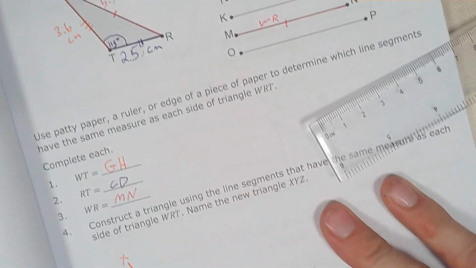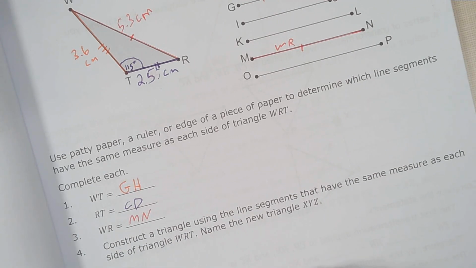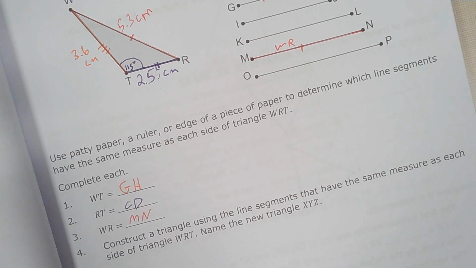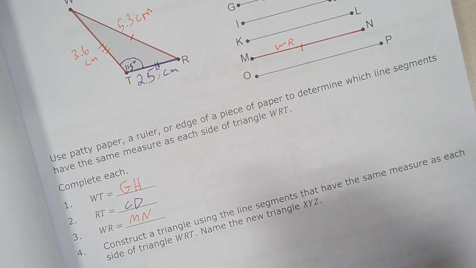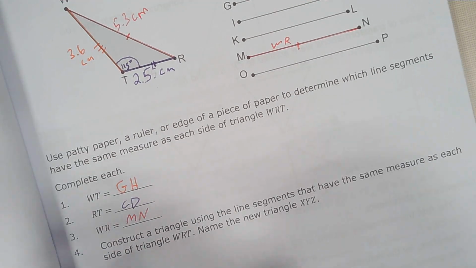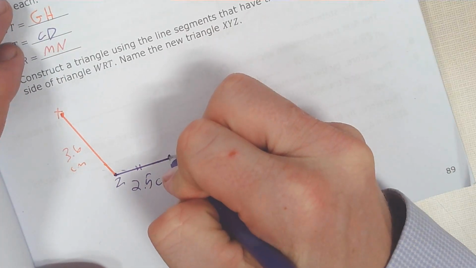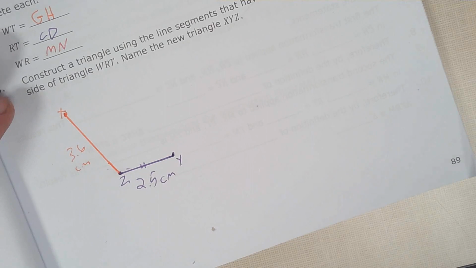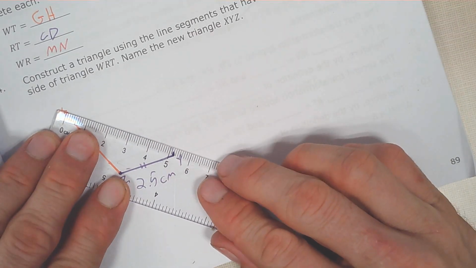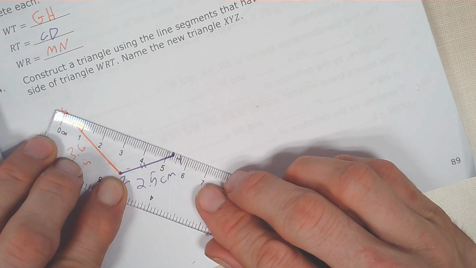So if everything's the same and everything's congruent, this should be pretty close to 5.3 centimeters. Let me put my mark up here, and let me put a mark down here. There was a little bit of wiggle room because of the mark. So 5.3, hey, look at that. It's pretty close to 5.3 centimeters.